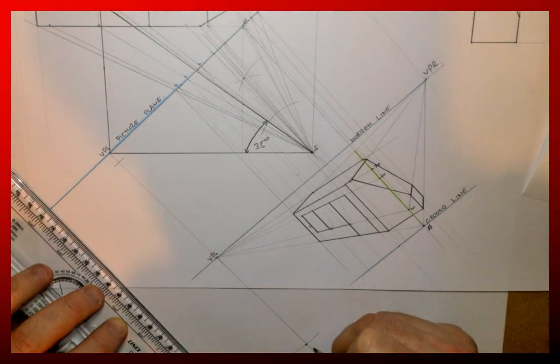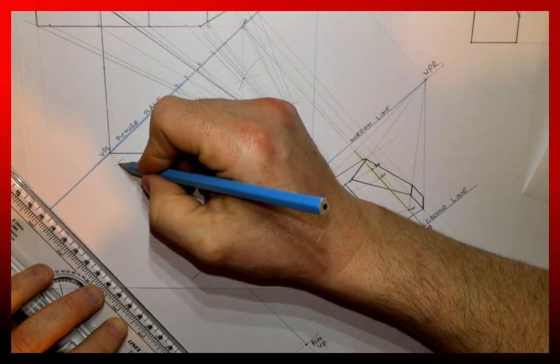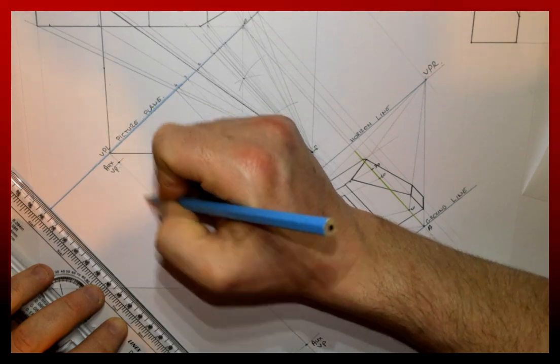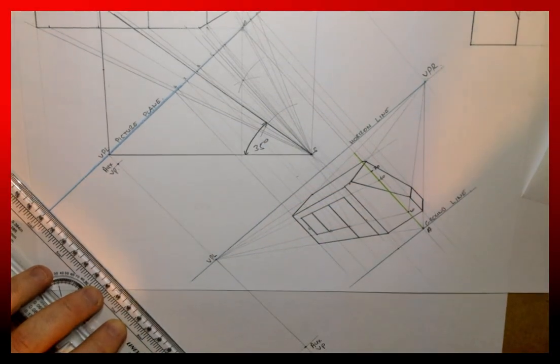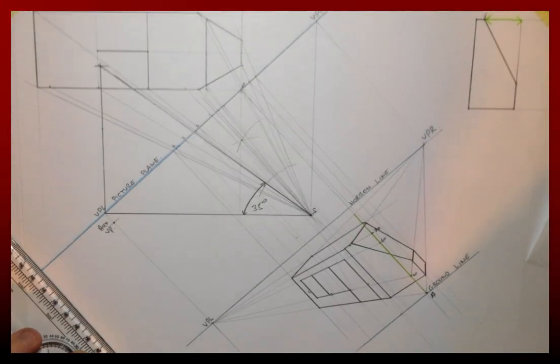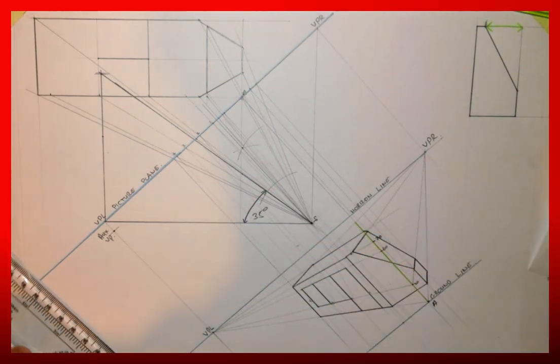Right there is my auxiliary vanishing point, AUX VP, on the bottom, and of course AUX VP for the one on the top. So I'll just go through that now. Get my picture back into view. I'll do the one on the top and then I'll do the one on the bottom.